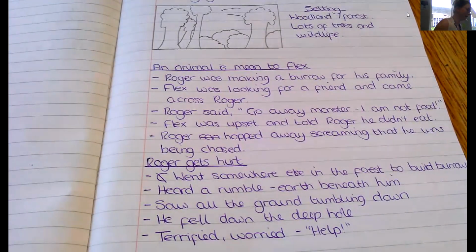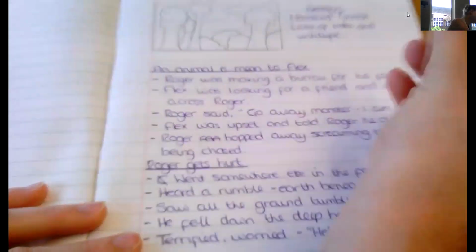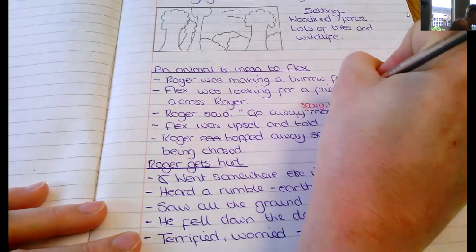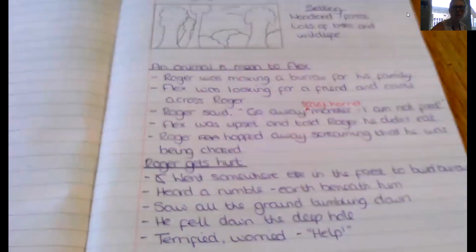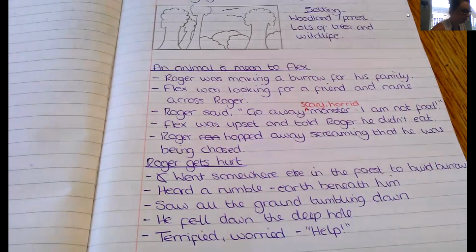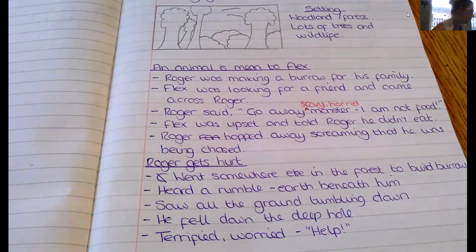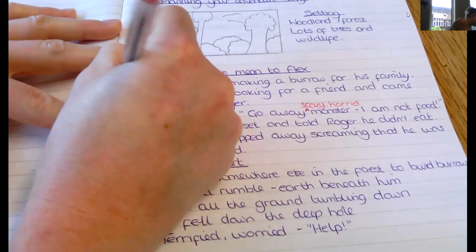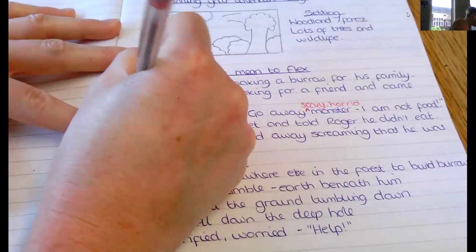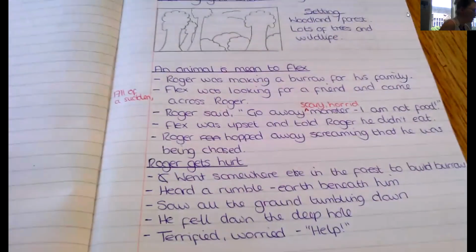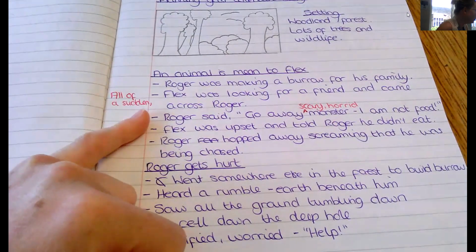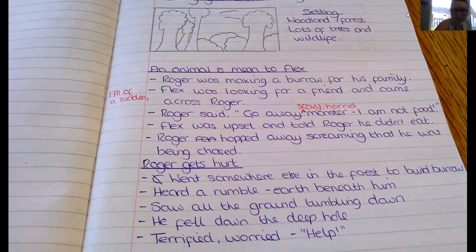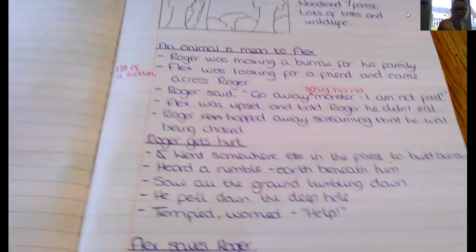So I think I could put in an expanded noun phrase where it says, "Go away, monster." So go away, scary, horrid monster. So I've got an expanded noun phrase in there. I think I could say that there would be a fronted adverbial maybe here of "all of a sudden" with my comma afterwards, because I think I could make that into a sentence. So all of a sudden, while Roger was making his burrow, he heard a noise, and then I could go into that. So that's that section.